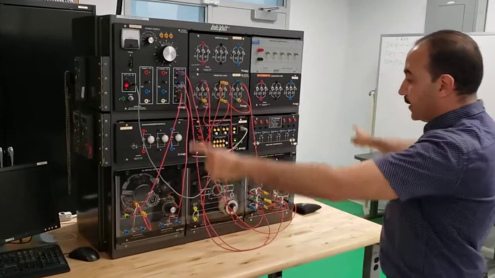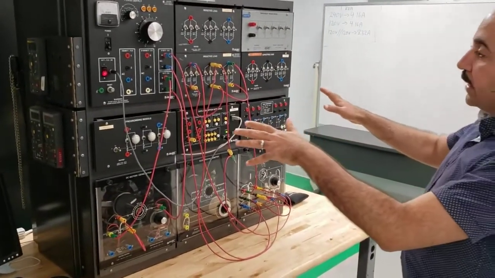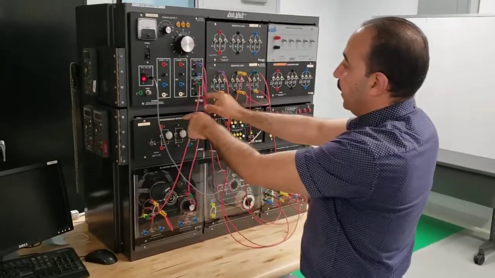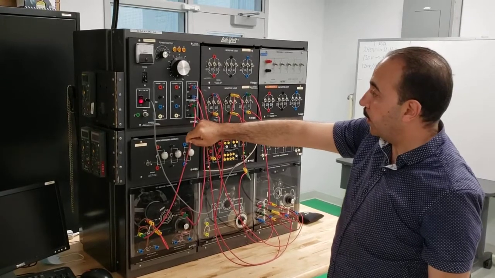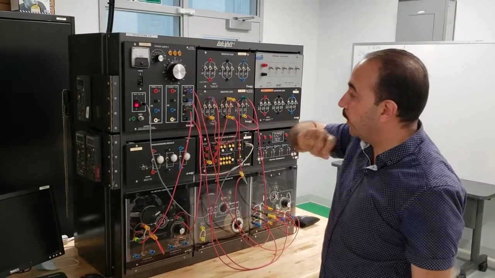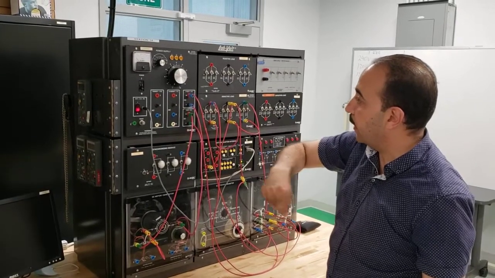This is the set that you are going to see on the table during the lab time. What is inside that set? The main power supply, like what you are seeing, and this power supply has AC power 3-phase 208, but it has two different sets of power supply.